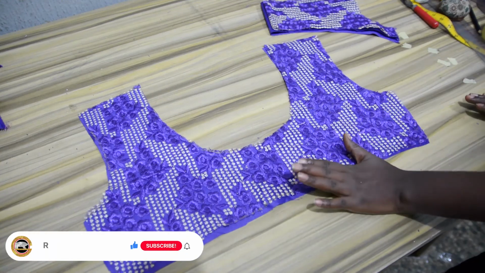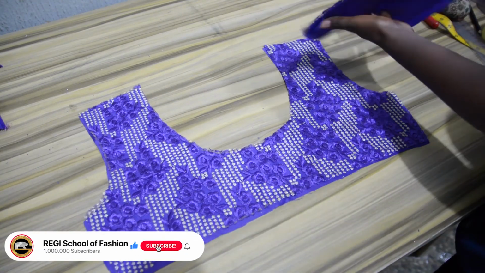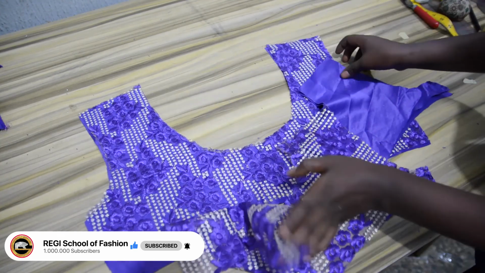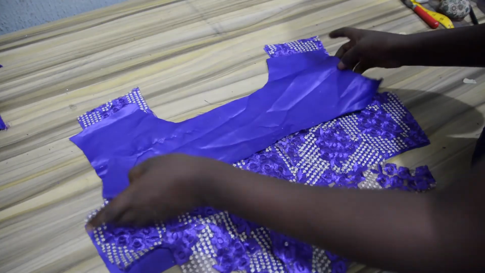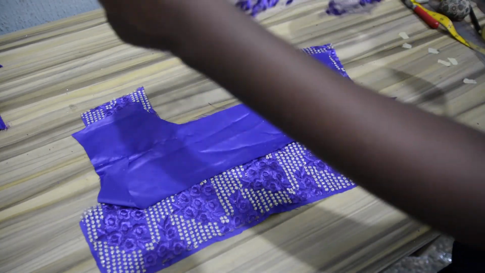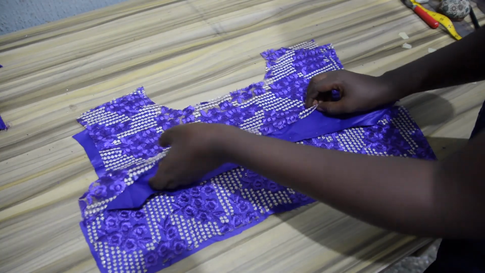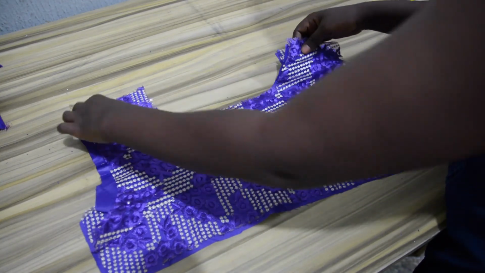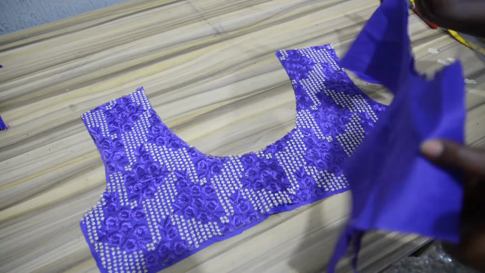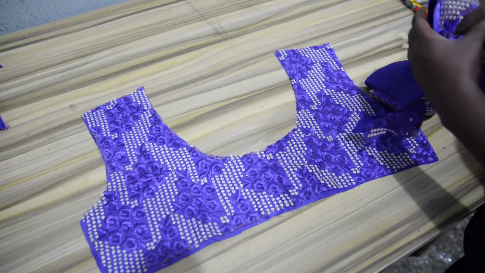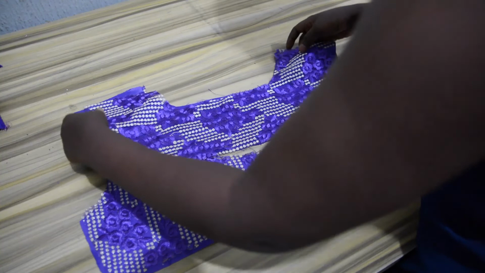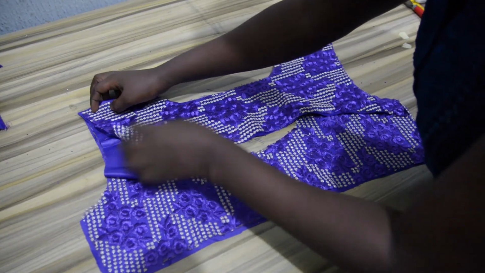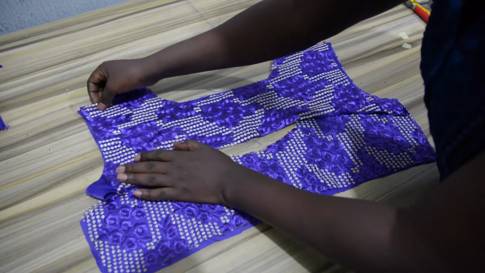Can you see? So this is the main bodice and this is the yoke. So I will construct the yoke separately, then the bodice separately, and this will overlap on this. Can you see what we have and how beautiful it looks?